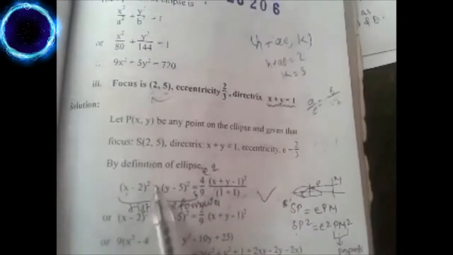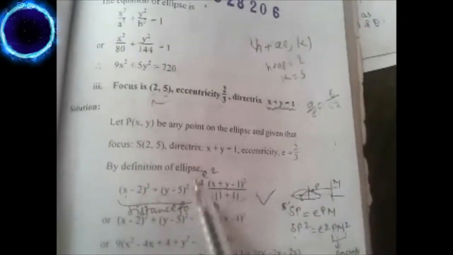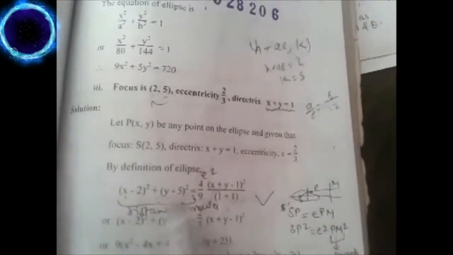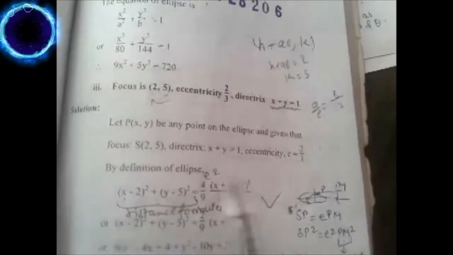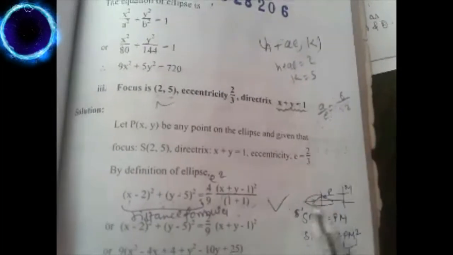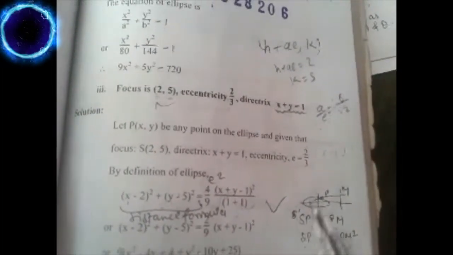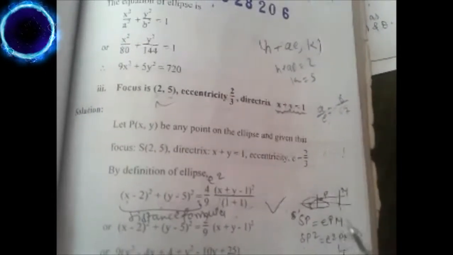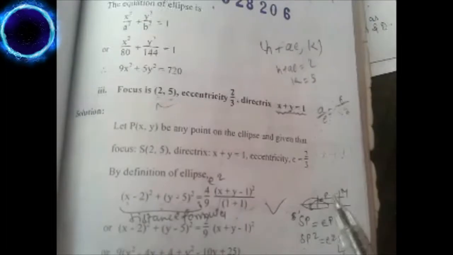Now what does it become? The square root is given here, so squaring removes the square root. SP square is equal to e square PM square. This is by the definition of ellipse: SP by PM is equal to eccentricity. The ratio of the focal distance and the perpendicular length is equal to eccentricity.